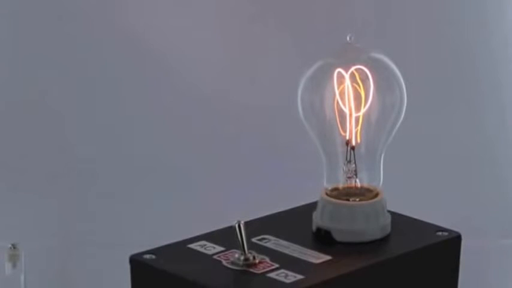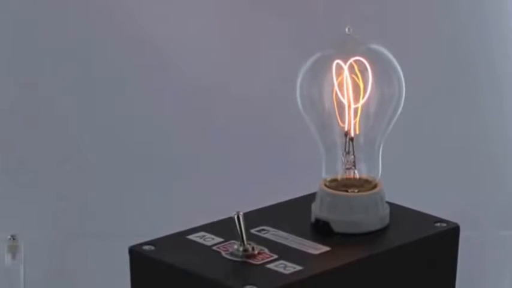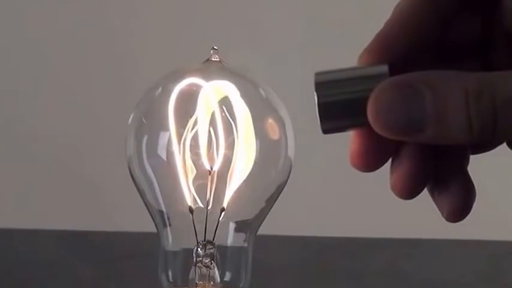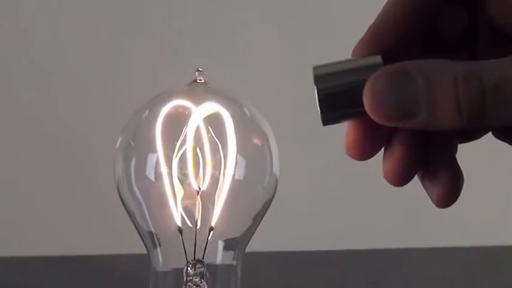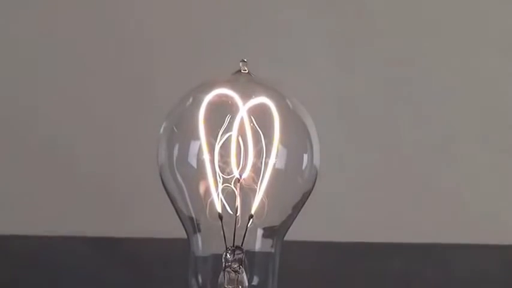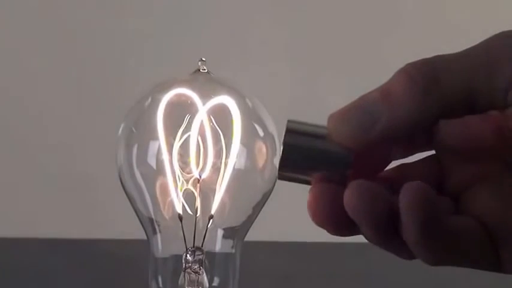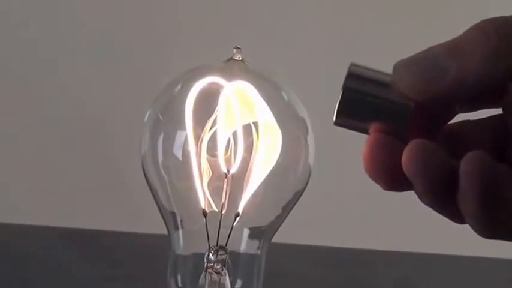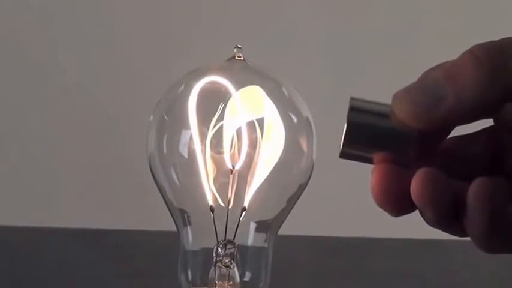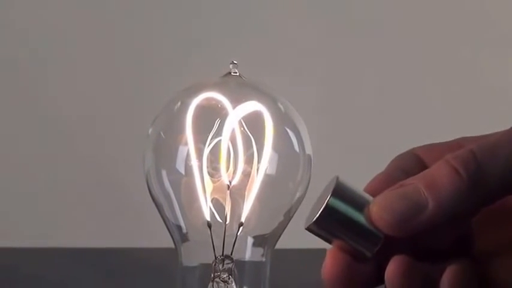So, what is going to happen when we bring the strong magnet near the filament? Once they see this, they will be amazed. Since the magnetic field is also switching 60 times a second, bringing another magnet nearby causes the filament to deflect wildly back and forth. The bulb's filament shows very vividly what we call the motor principle. This is a great way to show the relationship between electricity and magnetism using this demo.